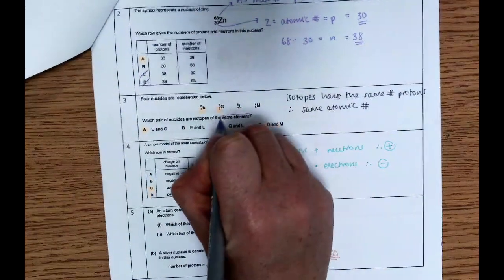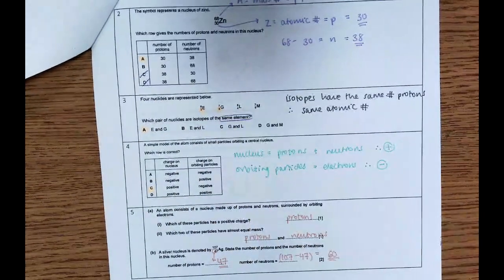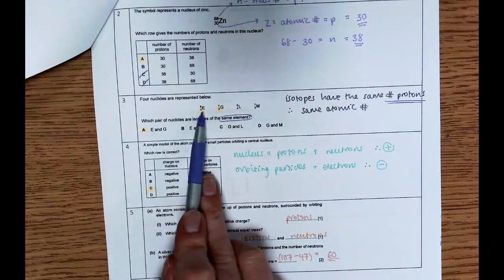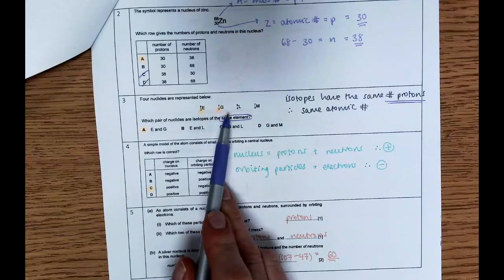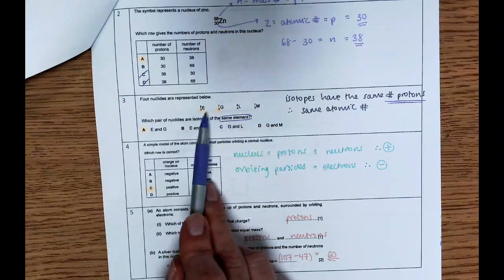In 3, again, a lot of people got this question wrong. Four nuclides are represented below. Which pair are isotopes of the same element? We know that if we have a particular element, we must have a very fixed number of protons, and that is the atomic number. That's the bottom number that we're looking for. So we need to look for two that have the same bottom number for it to be the proton number, which gets you A.